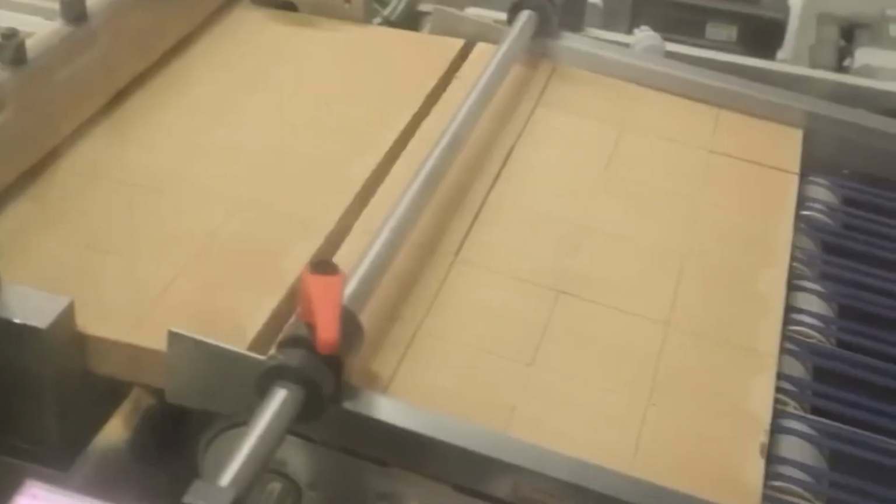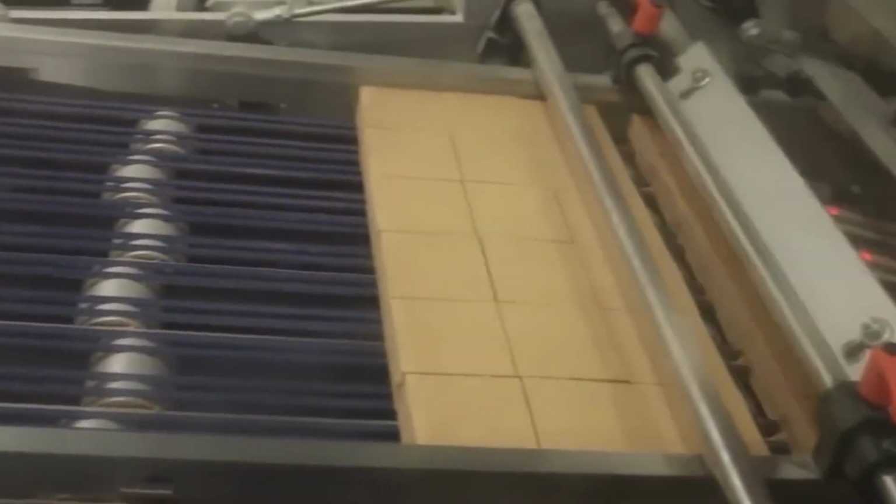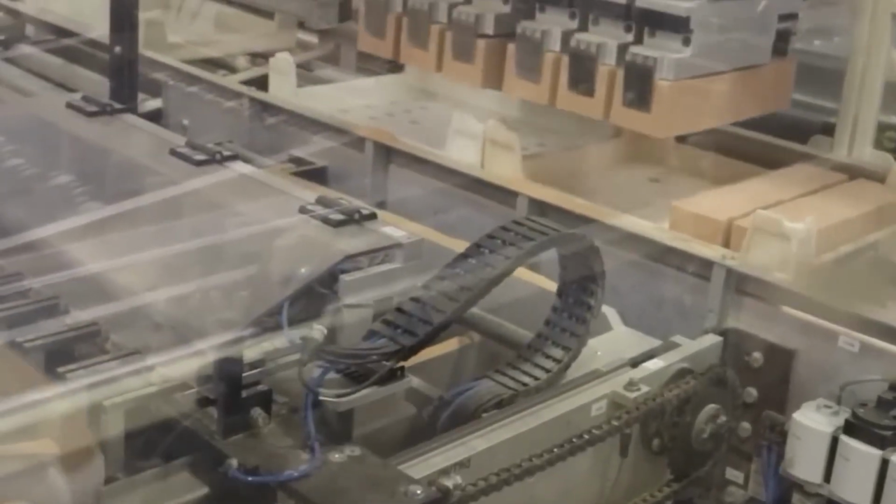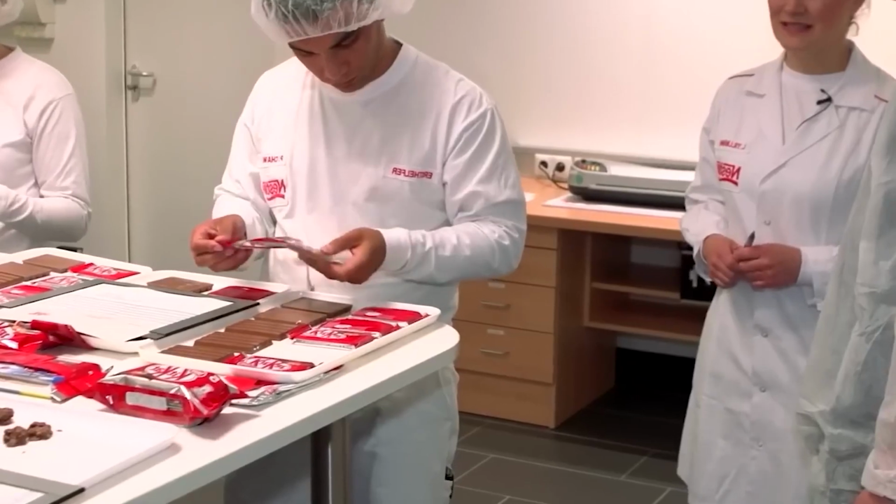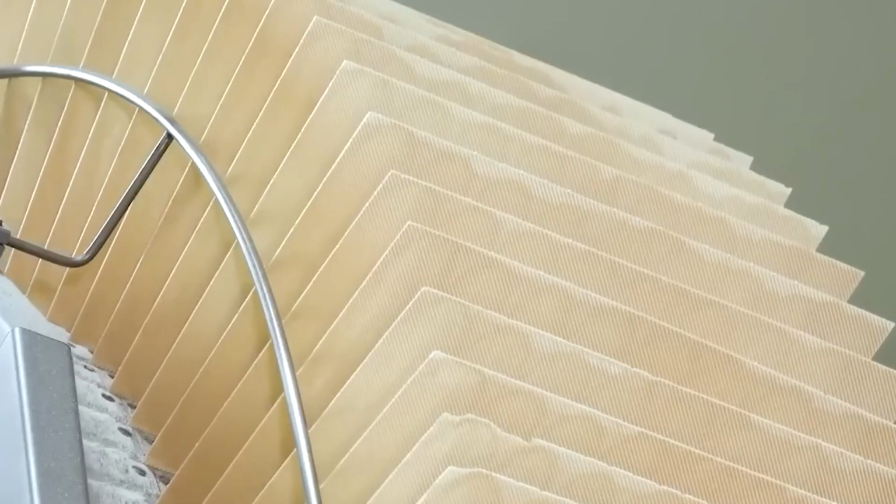KitKat factories operate on a vast scale, producing millions of bars each year to satisfy the cravings of chocolate lovers around the world. It is estimated that the brand sells over 16 billion bars annually, making it one of the most popular chocolate bars globally. This level of production necessitates an efficient assembly line, with each step carefully timed to ensure maximum output without sacrificing quality.